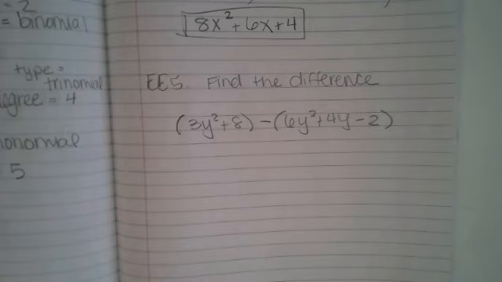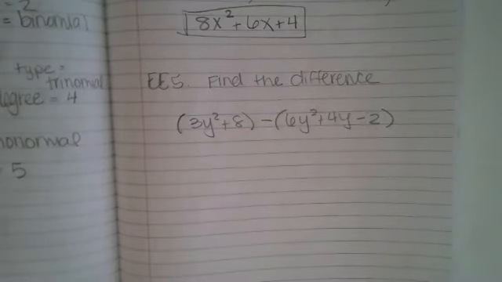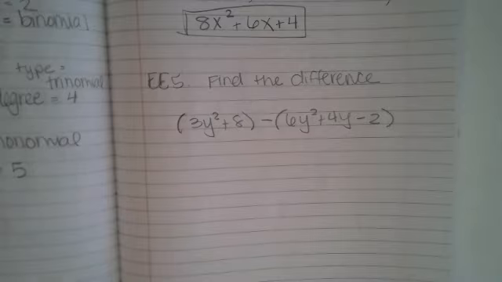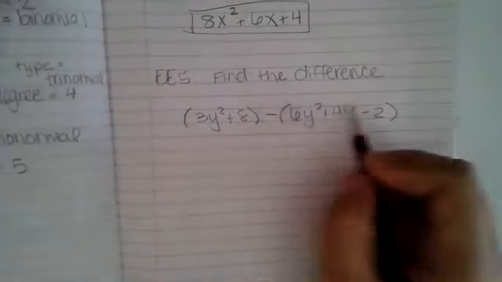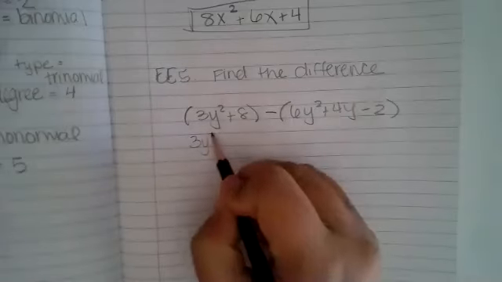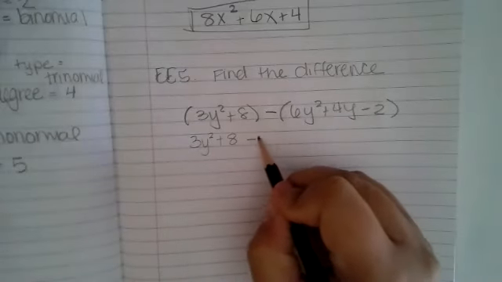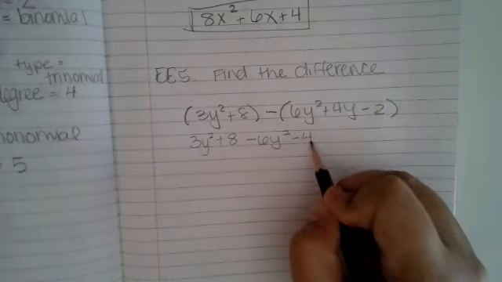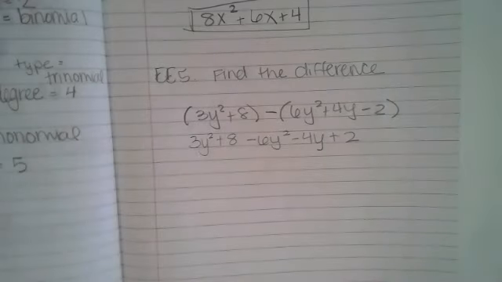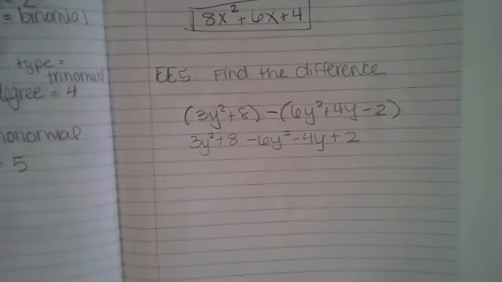Distribute the negative to 6y squared plus 4y minus 2. Okay, so I could distribute the negative to my trinomial. So this would then be a rewrite of 3y squared plus 8 minus 6y squared minus 4y plus 2, if I distribute that negative.